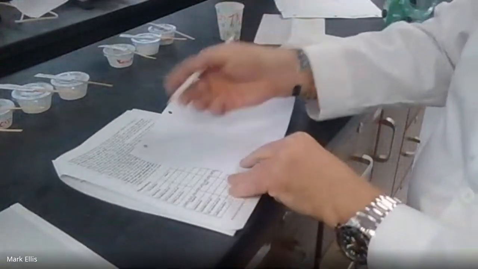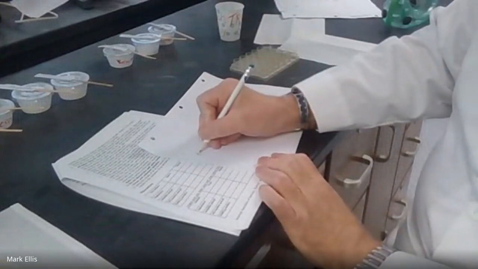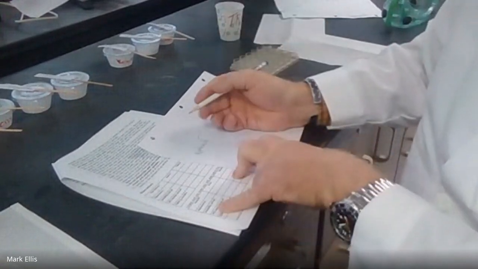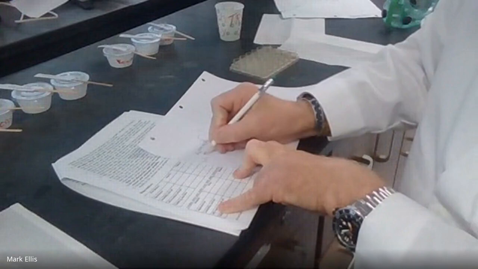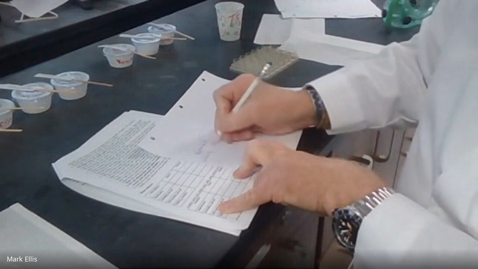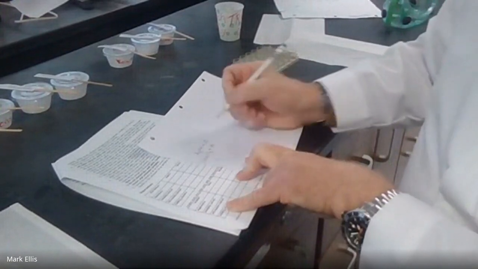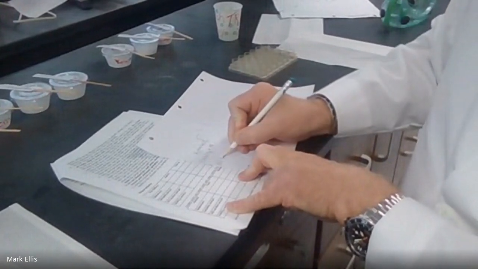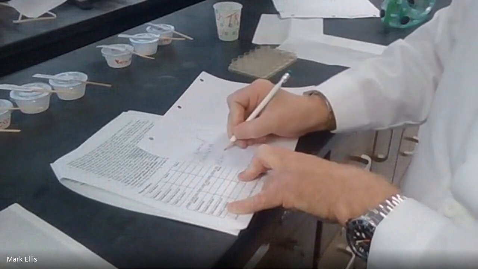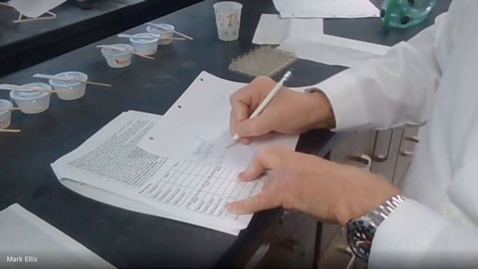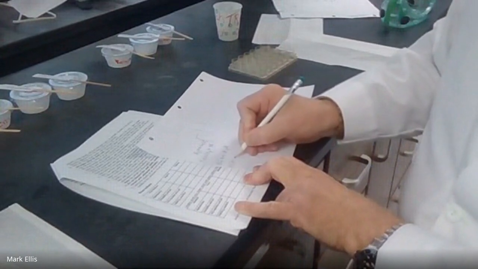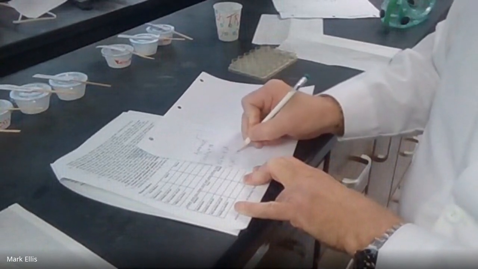So the first thing is the appearance. Even though most of these look the same, the appearance might give something away. And then solubility and pH. Next is our HCl reaction. An abbreviation for reaction is RXN. And then we'll also do the pH. And then the last one is the iron 3 nitrate reaction, RXN.